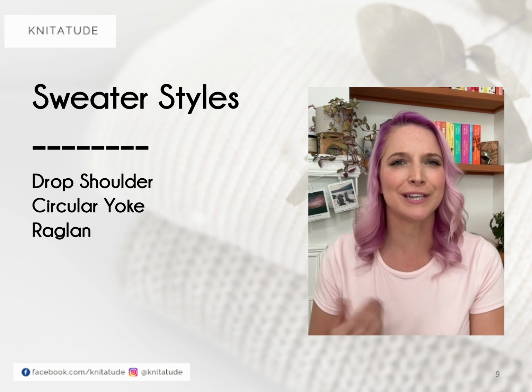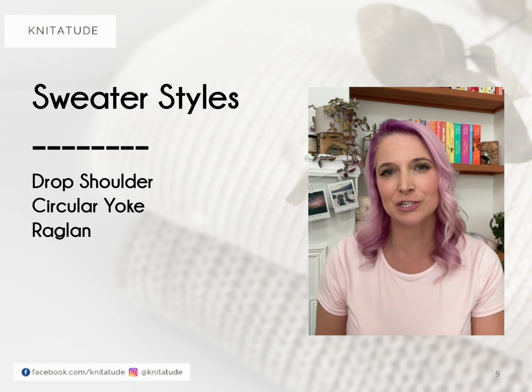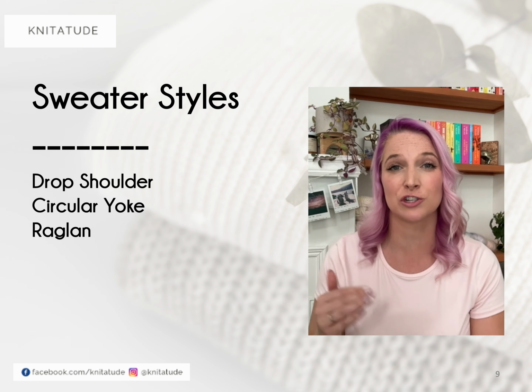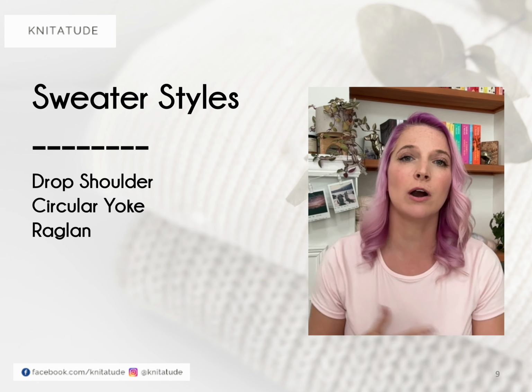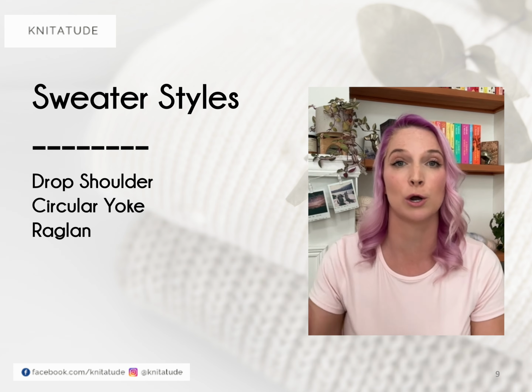I kind of mentioned them a little bit earlier, but let's quickly go over them. There are 3 most common sweater styles that you see. We're going to be going through the drop shoulder, the circular yoke, and the raglan. There are other ones like saddle shoulders, etc., but these are the main 3 that you're going to see over and over and over again.